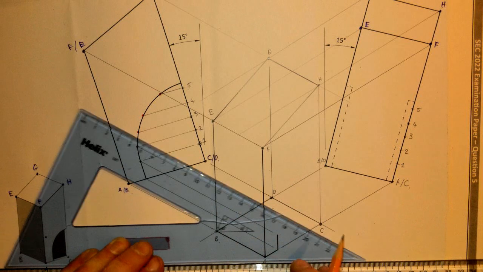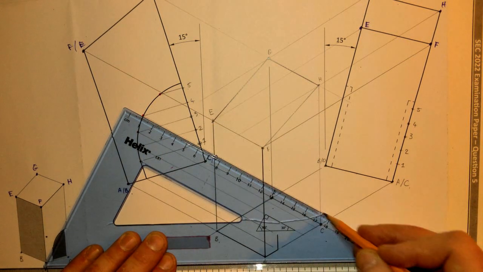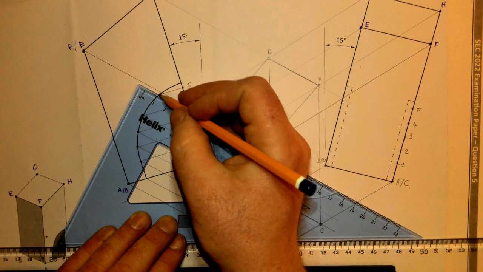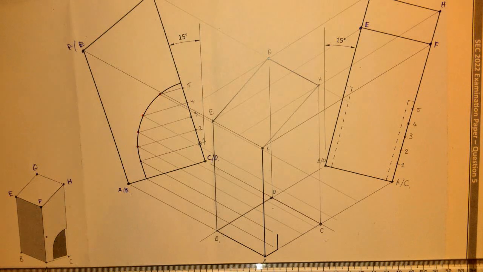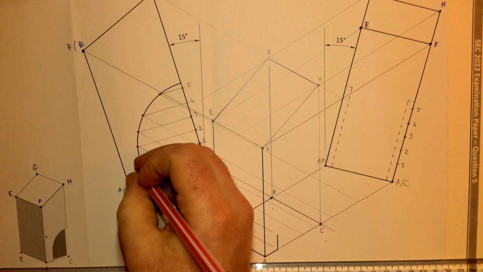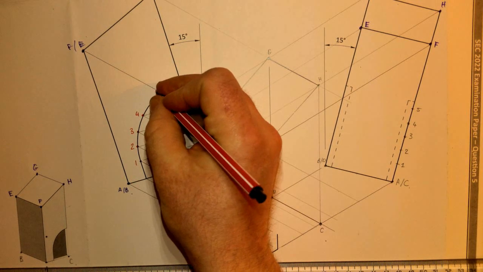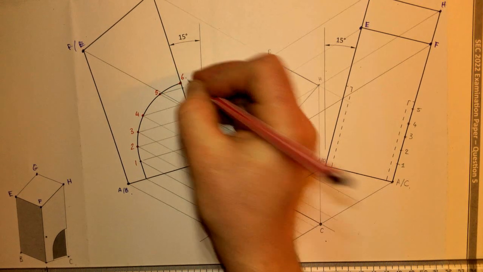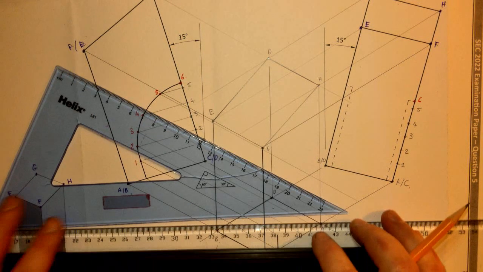This one, this one, this one, this one. Now I'm looking closely. I'm going to label these because I want to be just 100% sure. 1, 2, 3, 4, 5. Then the 6th will be here. The same as the 6th is over here. I'll bring down that 6th point because I need it.